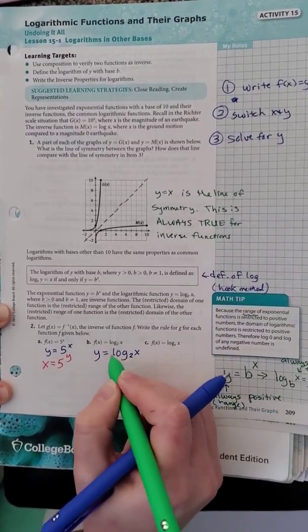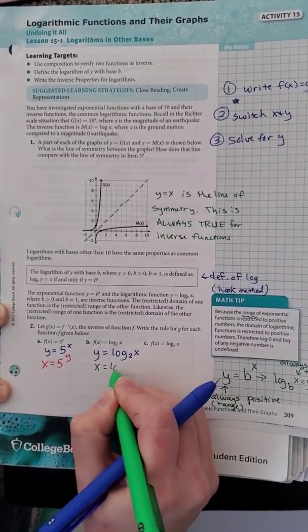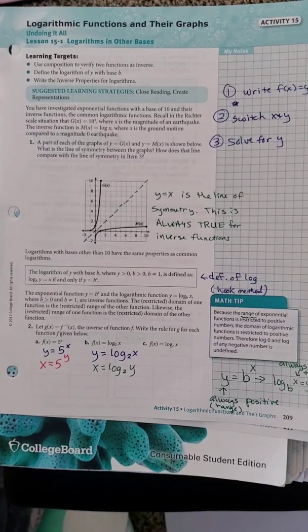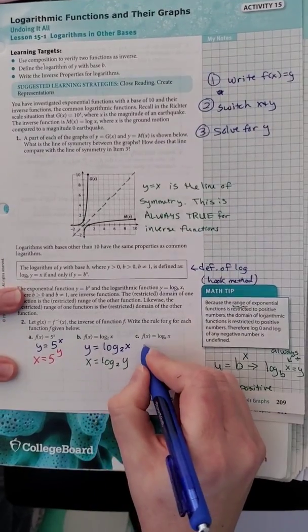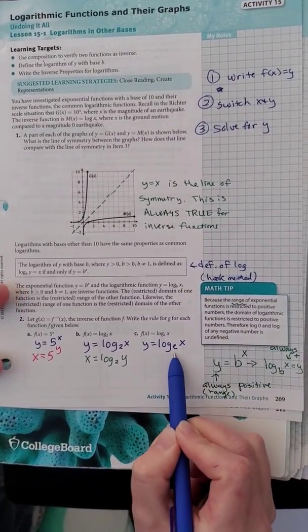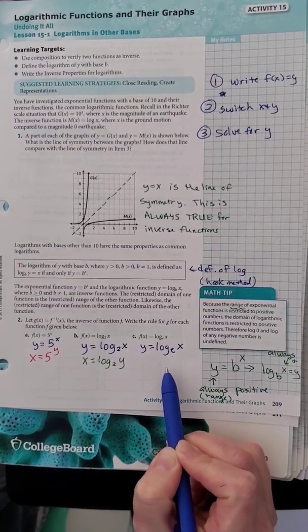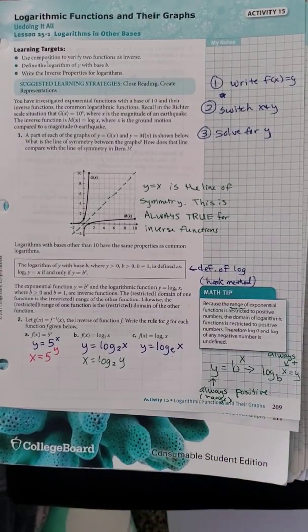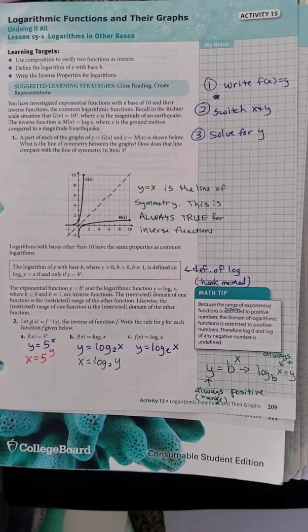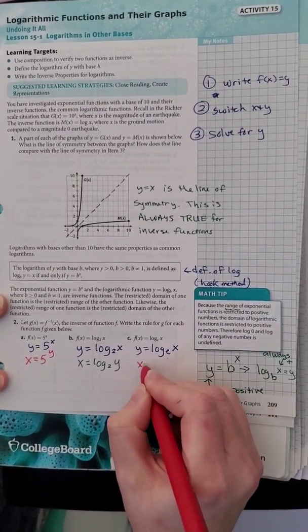Oh, I think they just want us to switch x with y. So x equals log 2 of y. And finally, the last one, y equals log e of x. Now, e is a value. We'll talk about e a little bit more later, but e is about 2.1. I think it's 2.16. It might be 2.18. I have to look again, but it's a value like pi. It's just a number that occurs naturally. And so then we switch x with y.